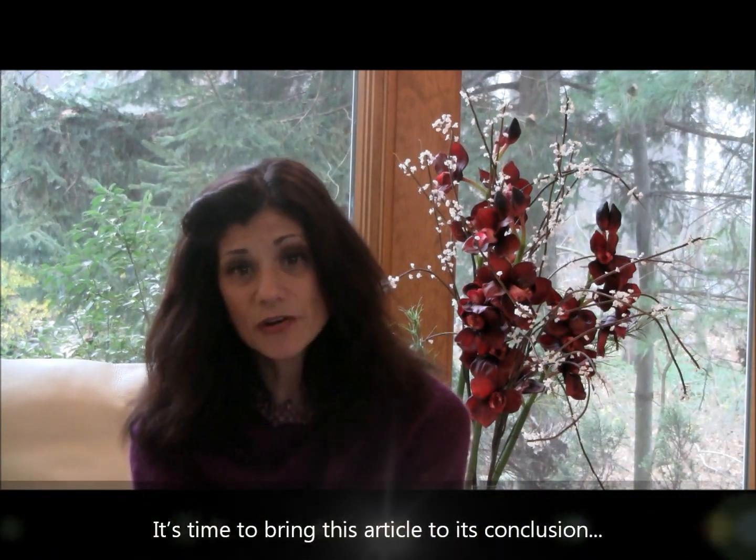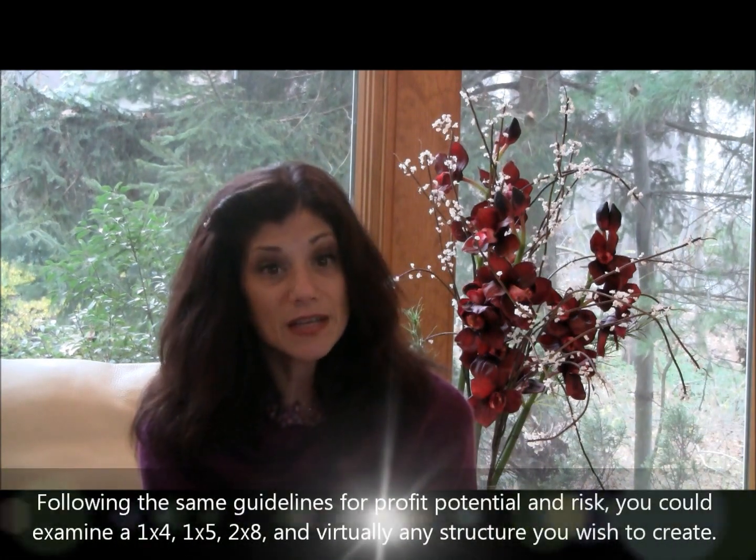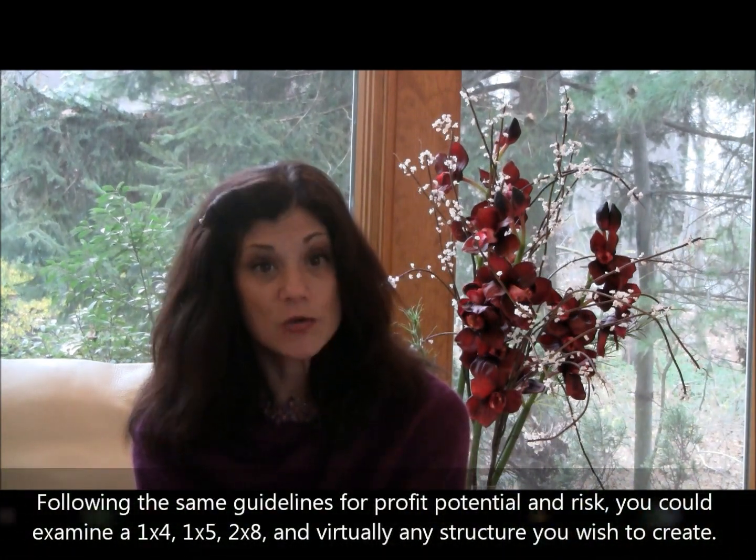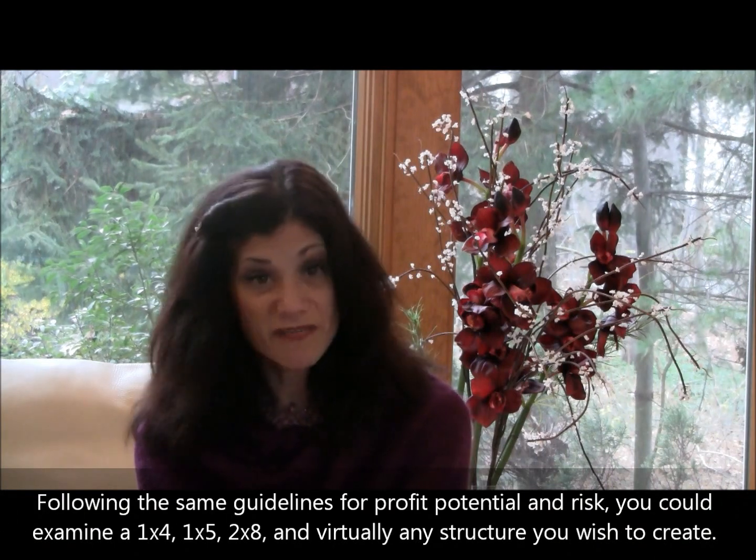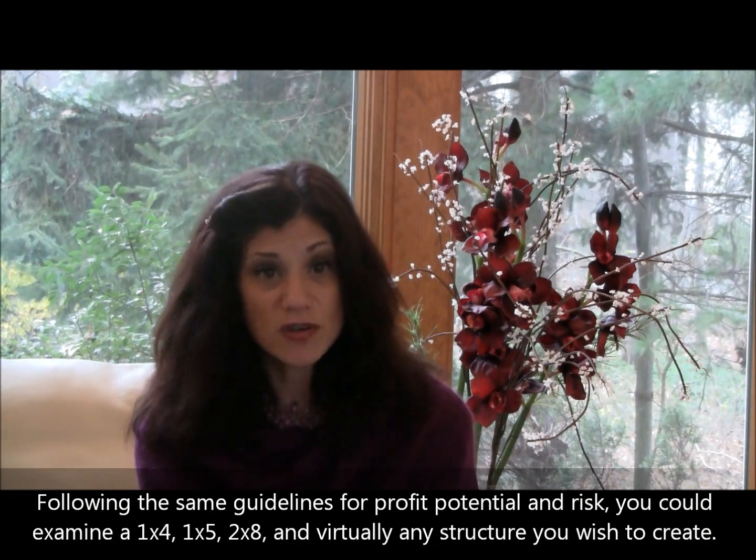It's time to bring this article to conclusion. As we mentioned at the opening of the article, a ratio spread describes any strategy in which different numbers of options are bought and sold. We have described 2 examples of such ratio spreads: a 1-by-2 ratio spread in which we bought 1 option and sold 2 options, and a 1-by-3 ratio spread in which we bought 1 option and sold 3 options. Following the same guidelines, the profit potential and risk, you could examine a 1-by-4, 1-by-5, 2-by-8, and virtually any structure you wish to create. Here is to your success.